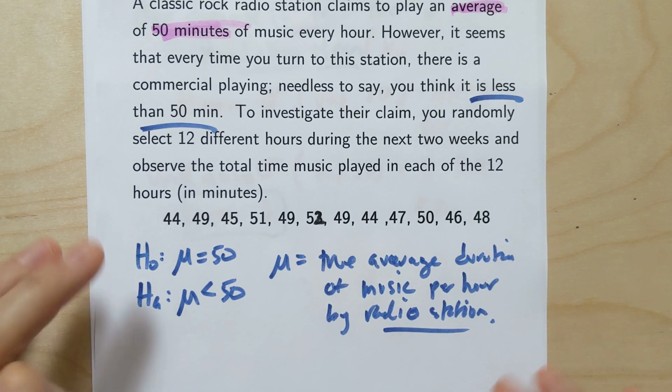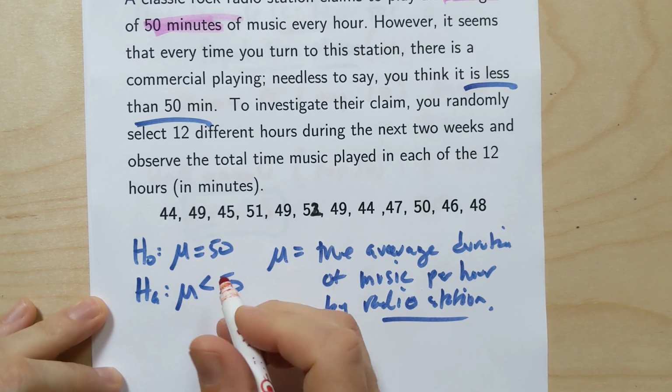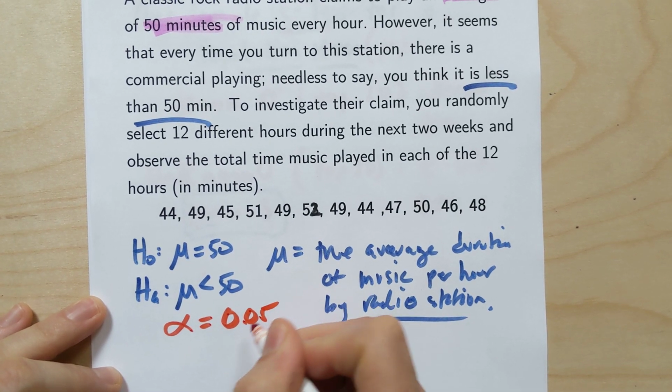We're going to do a significance test. We might as well say what level of significance we're going to use here. I'm not going to really worry too much about a type 1 or a type 2 error. Let's just make our alpha something basic like 0.05.